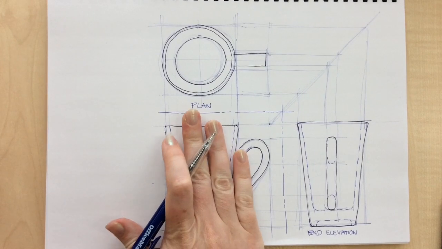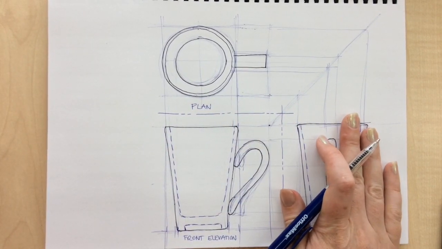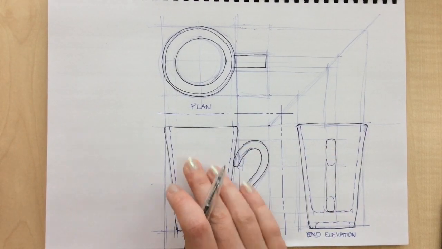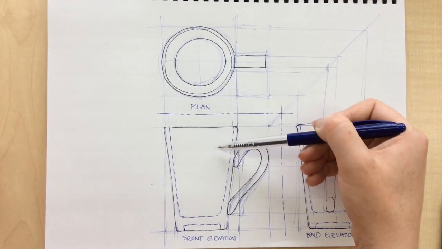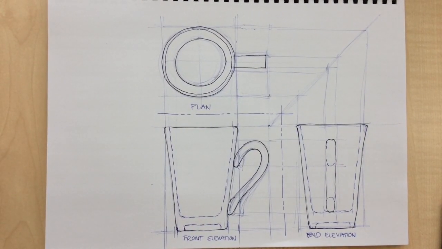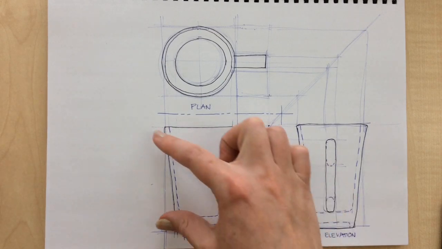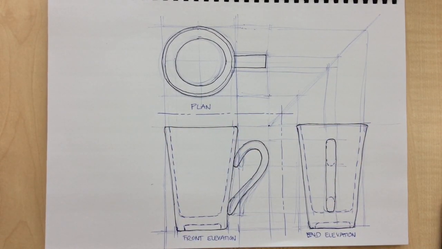So this is a vertical plane and this is a vertical plane, or a vertical viewpoint, but they are different to each other, okay? And this horizontal plane or horizontal viewpoint is different to this one, so that helps to separate the views. But if you're sketching a quick idea and you want a front and a side view, you don't necessarily have to have that, but you definitely have to have projection and alignment between the two views.